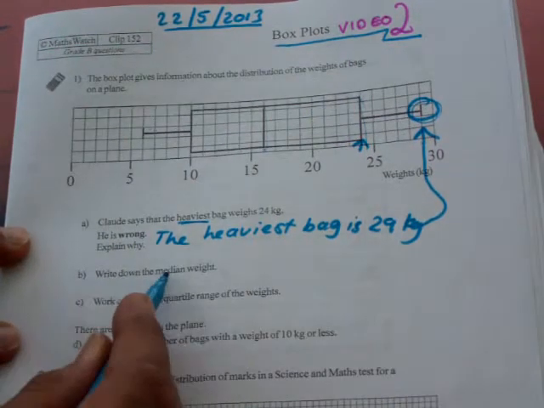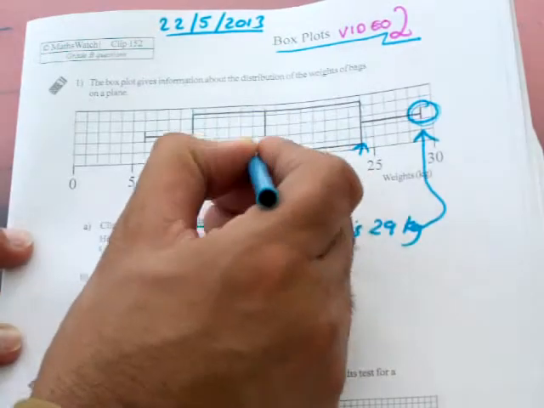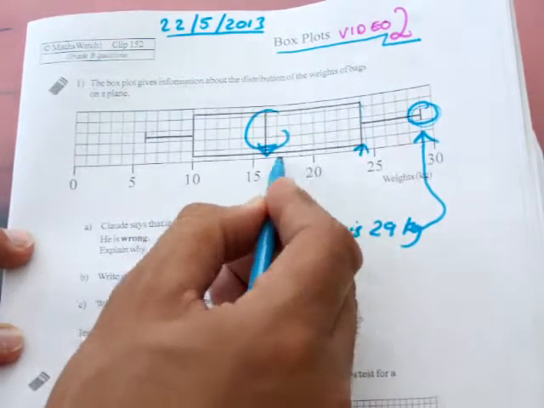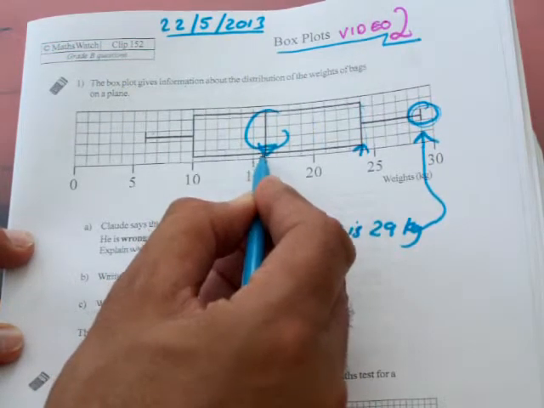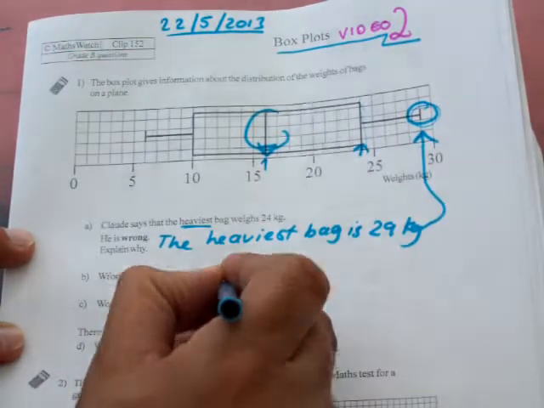Okay, next, write down the median weight. The median weight is given by the line that's inside the box plot over here. So we've got to find out where that cuts the bottom axis. 15, 16. Are you happy with that? 16.